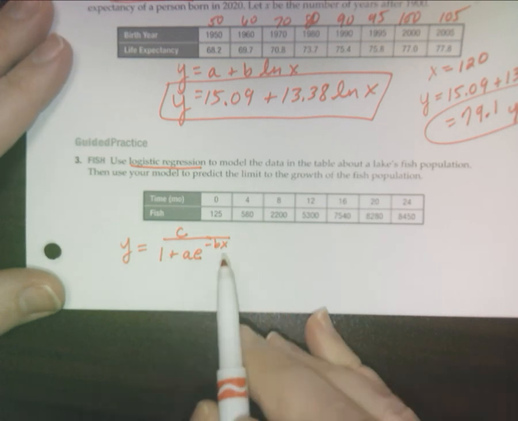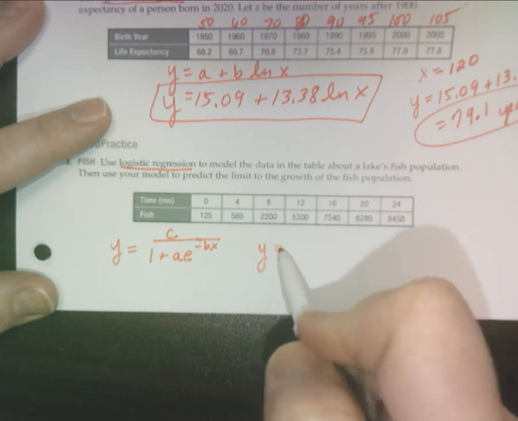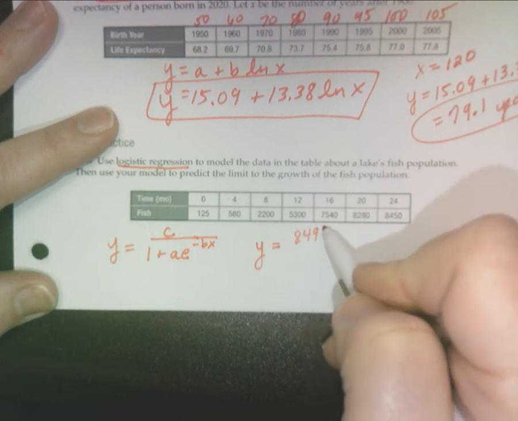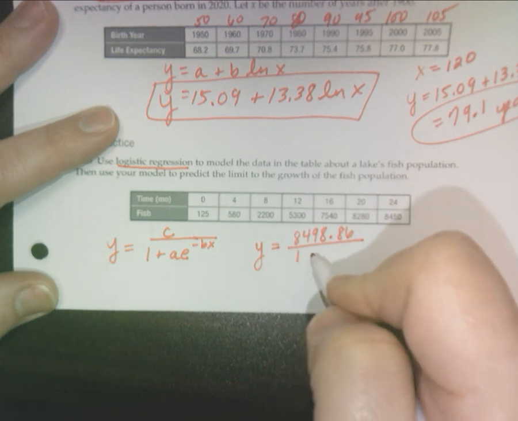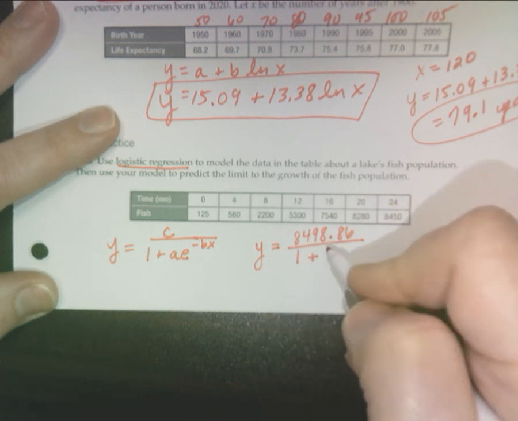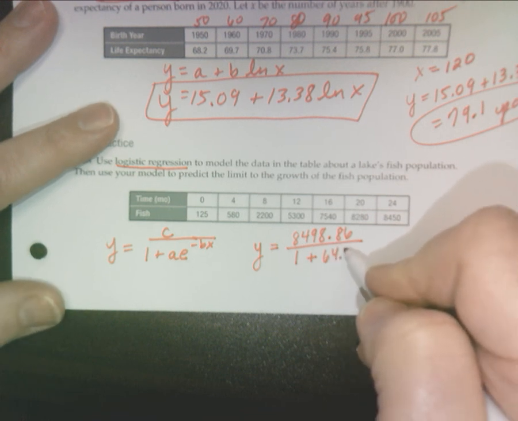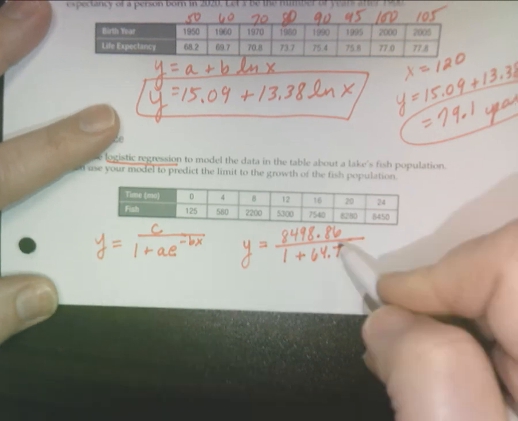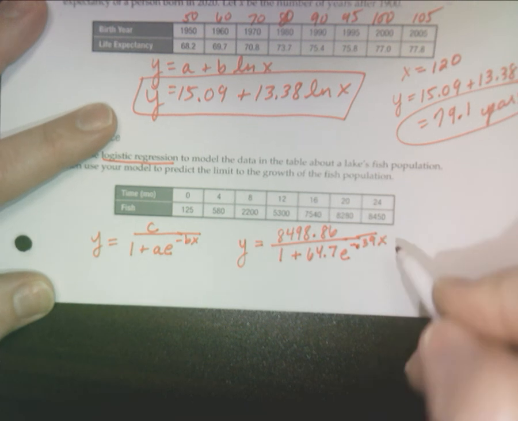Okay, so I'm going to input A, B, and C. So Y equals, my C is 8,498.86 divided by 1 plus my A is 64.7 e to the negative B power, negative 0.339, and then put a little X next to it.